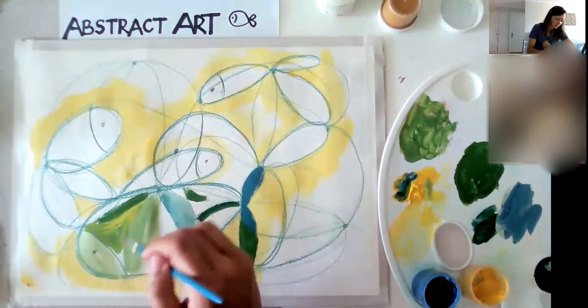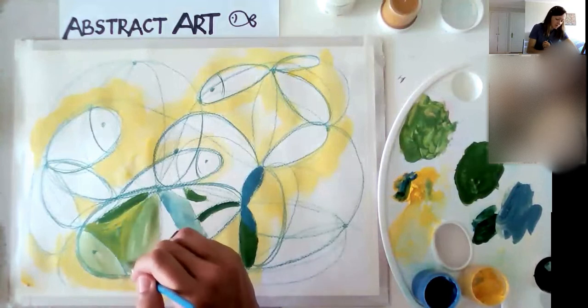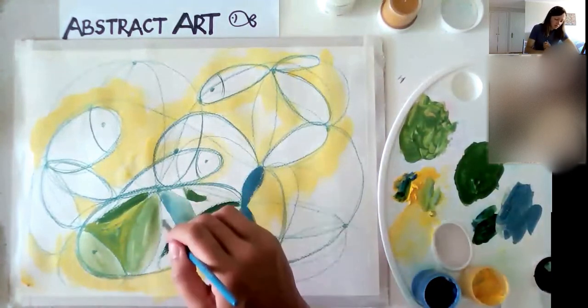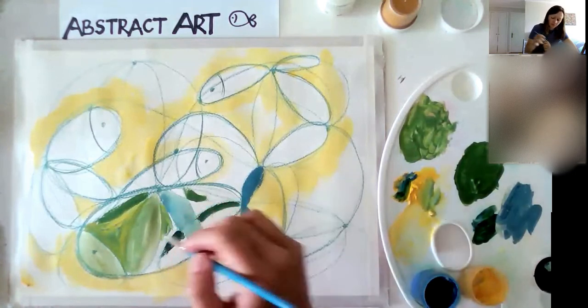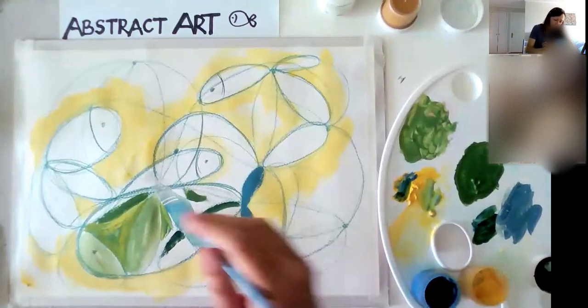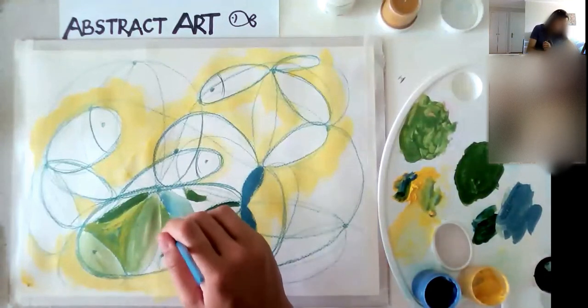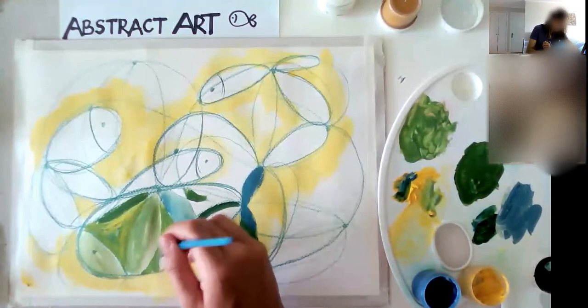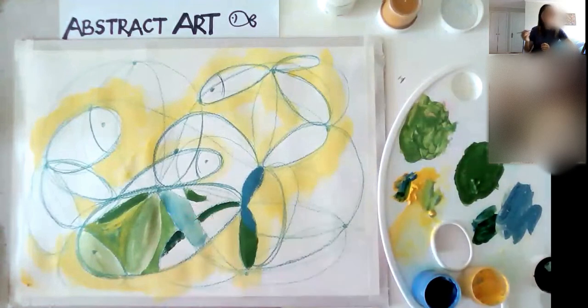It's also a task how many different tones you can get. How many different greens, how many different blues. You can also play with water. Water is also making the paint more transparent, also lighter.